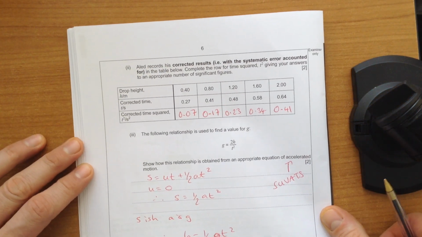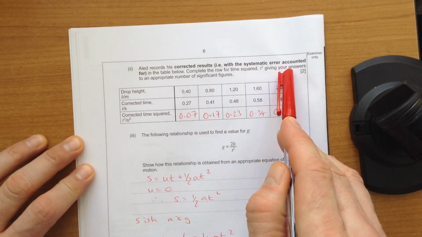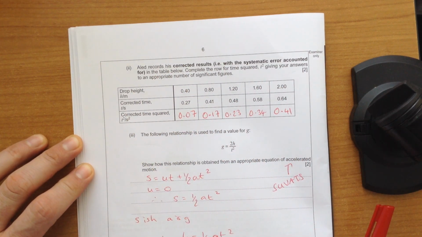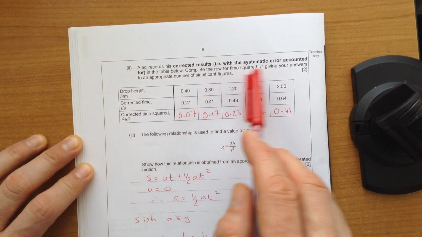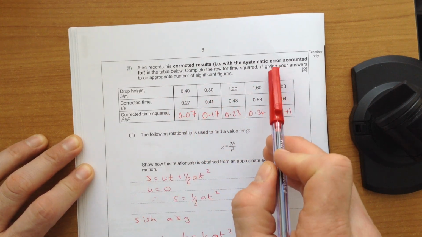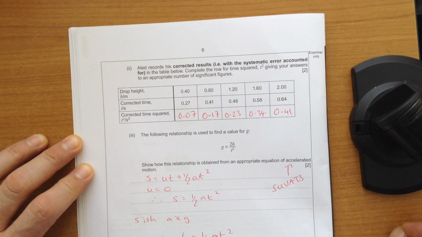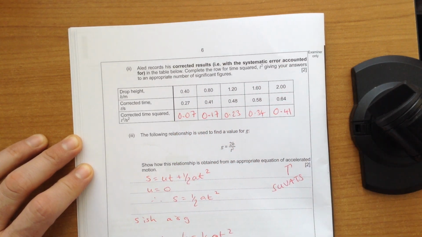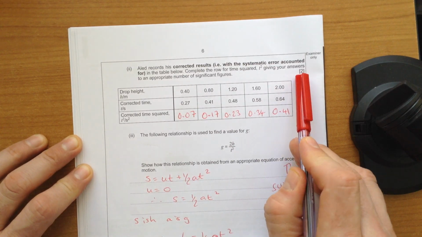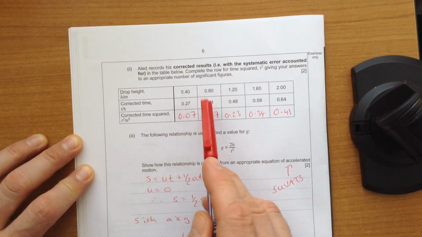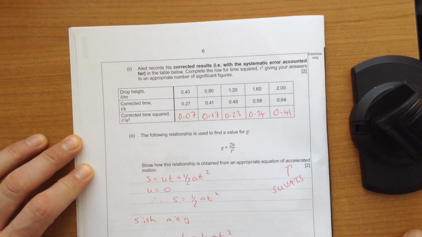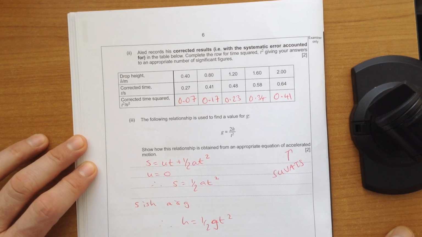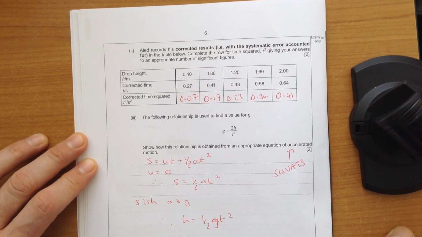So he records all of his results, including that taken off the 0.05, in this table here. And it says complete the row for time squared, giving your answers to an appropriate number of sig figs. They've gone to 2 sig figs everywhere, so we'll just stick with 2 sig figs in that row. Happy 2 marks for that. Just square these numbers in your calculator, round them correctly, put them in. Next question.